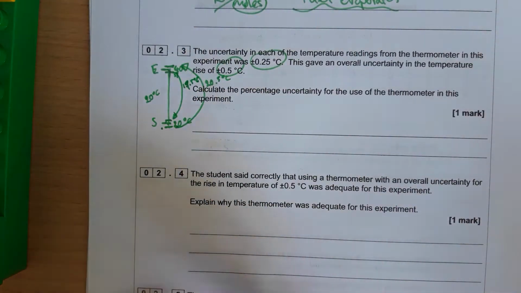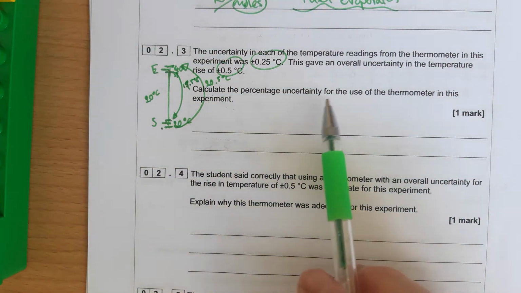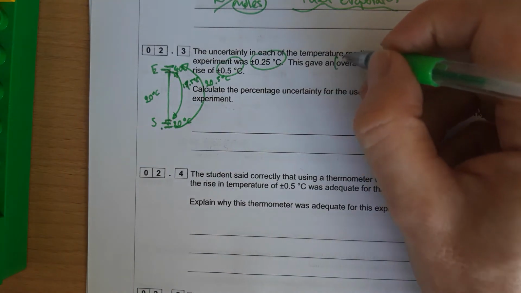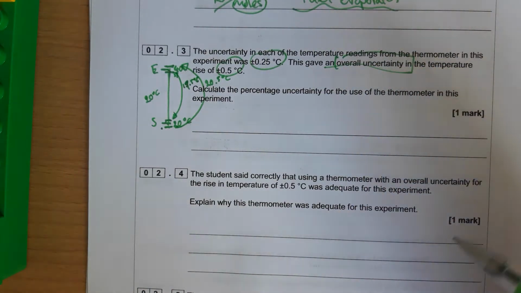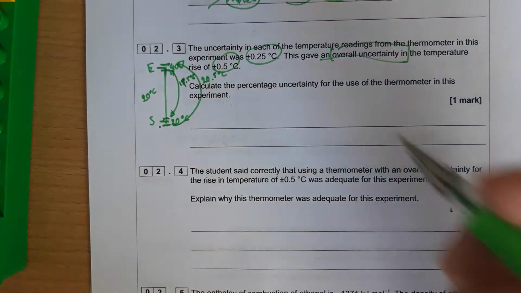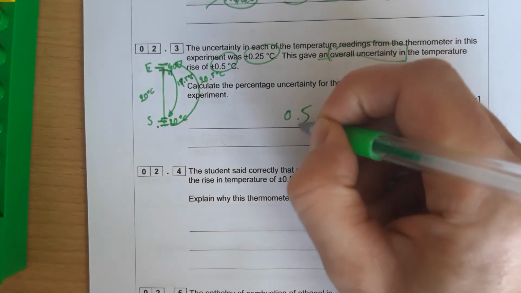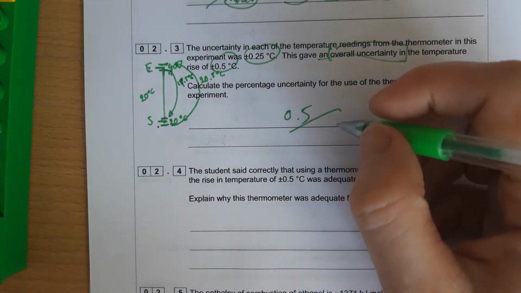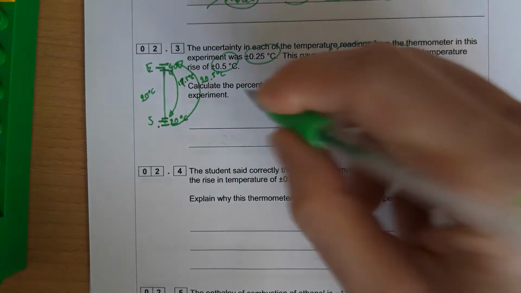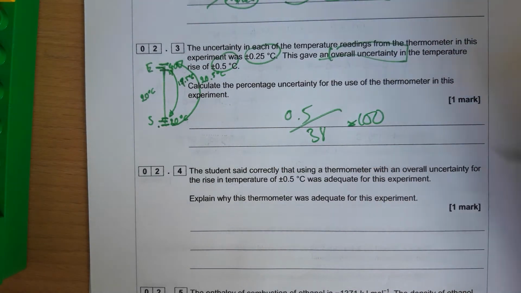Calculate the percentage uncertainty for the use of the thermometer in the experiment. Well, percentage uncertainty is overall uncertainty divided by the value that you read off that apparatus. So it's going to be very simply 0.5 divided by, what was it, 38? 38. As a percentage, so you times by 100.